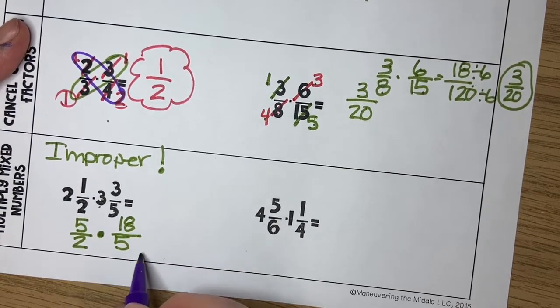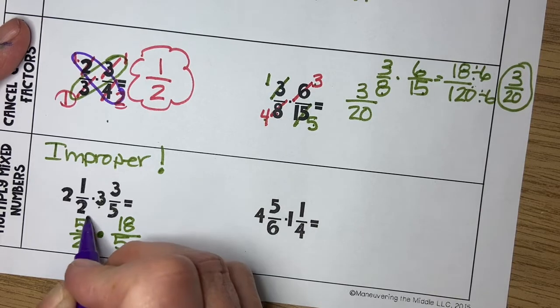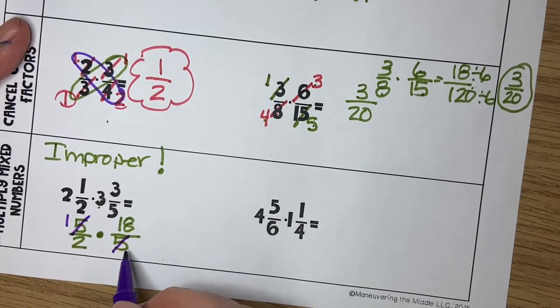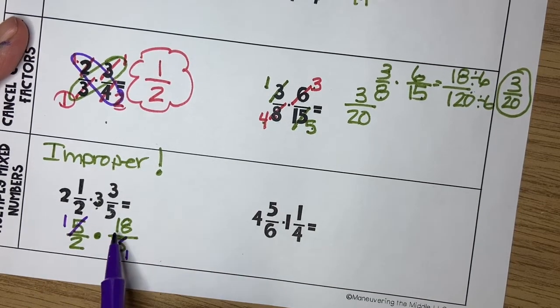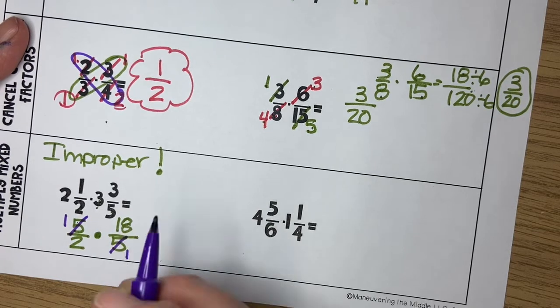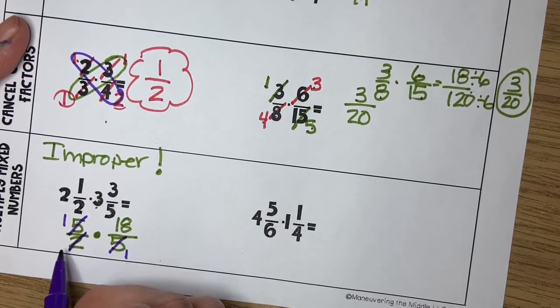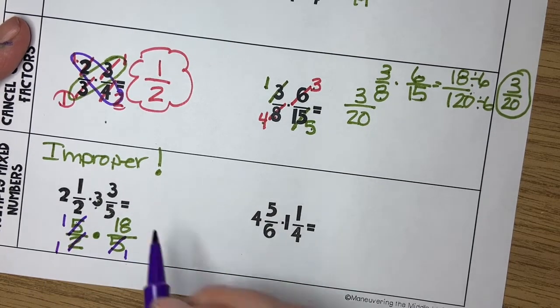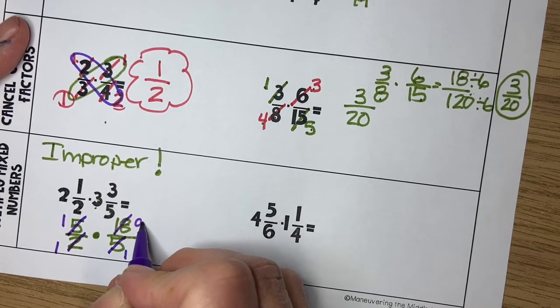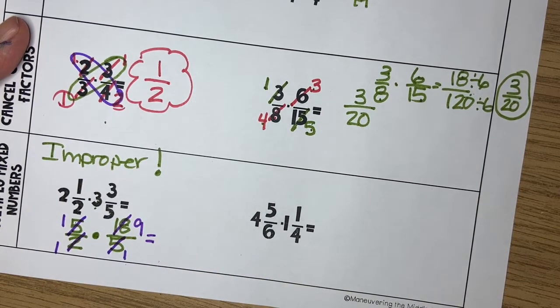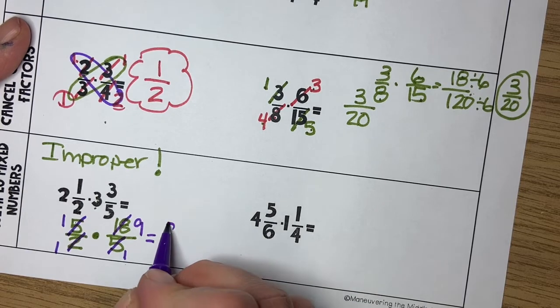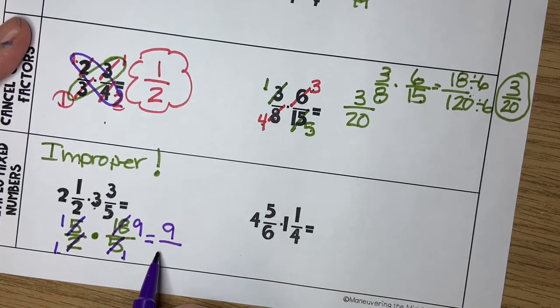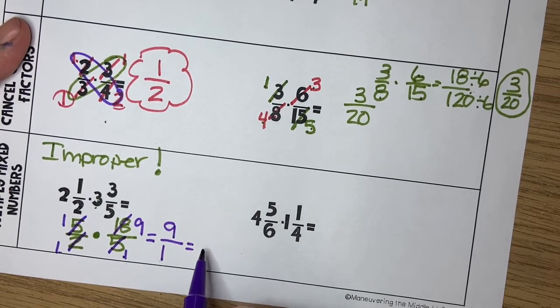I'm going to look at my 5s. 5 goes into 5 once. 5 goes into 5 once. What about 18 and 2? Well, 2 does. 2 goes into 2 one time. 2 goes into 18 9 times. Now when I multiply it out, I'm going to do 1 times 9 is 9. 1 times 1 is 1. 9 over 1 is just 9.